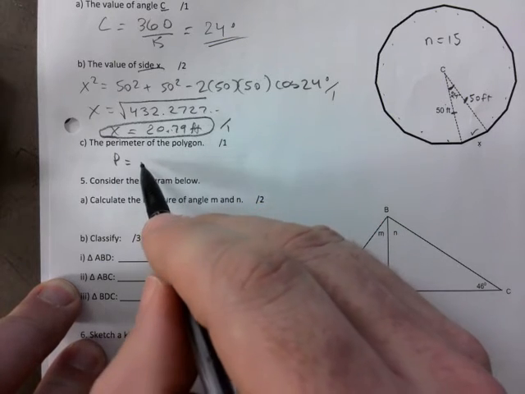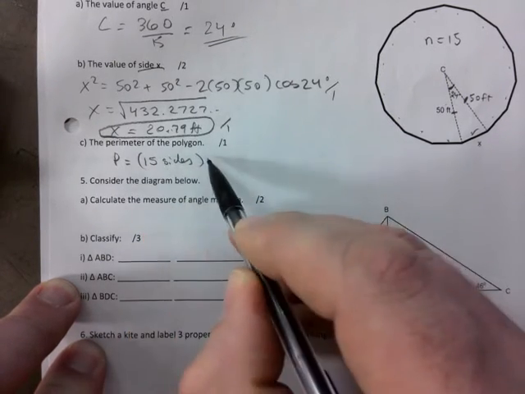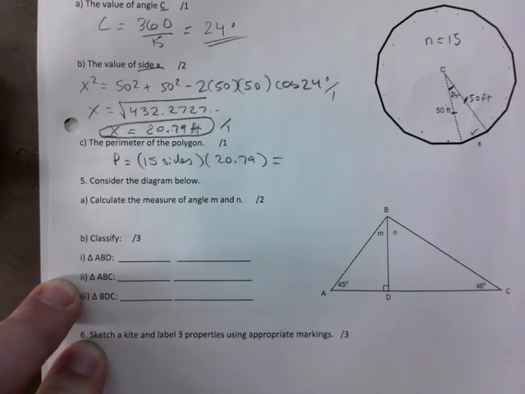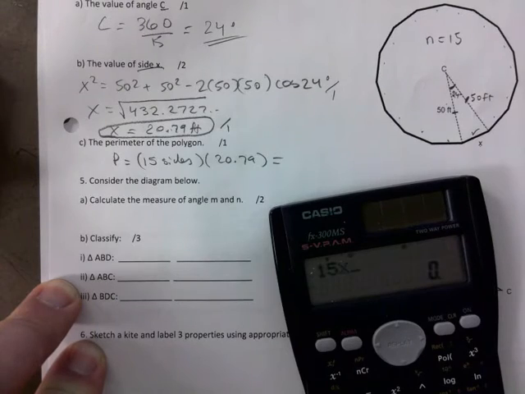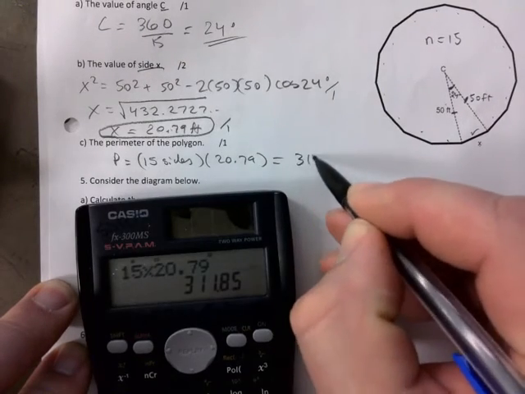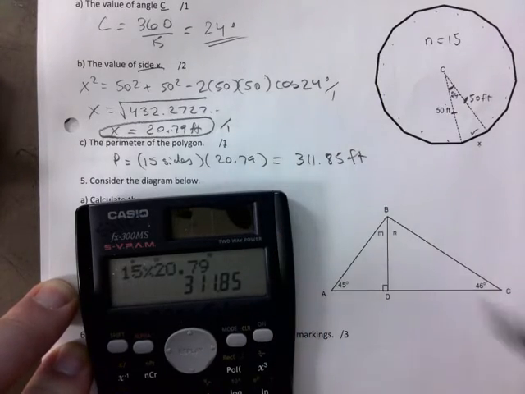The perimeter of this polygon: whatever you got here, if you got something completely different than me, if you do this step where you take the 15 sides and you multiply it by whatever you got prior to this, that's your perimeter, 311.85 feet. You would get the mark for that step, okay?